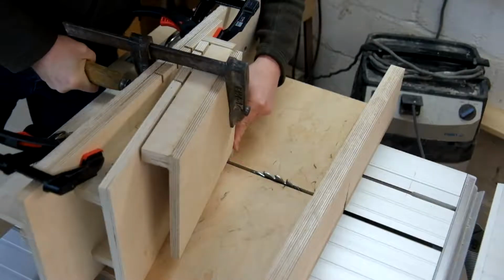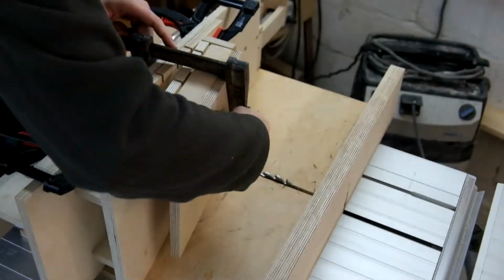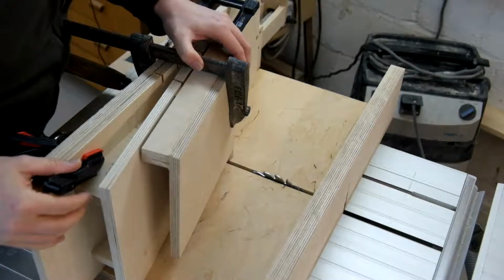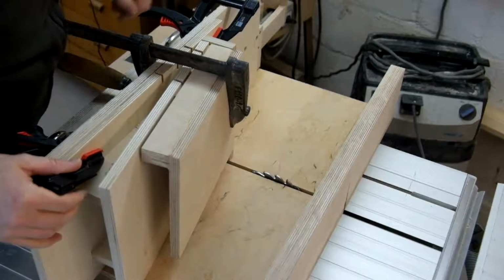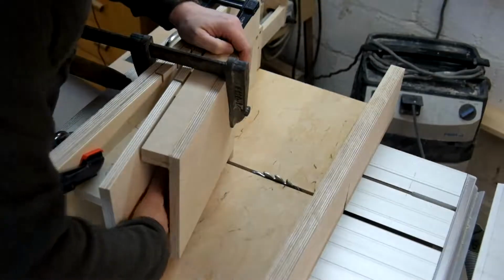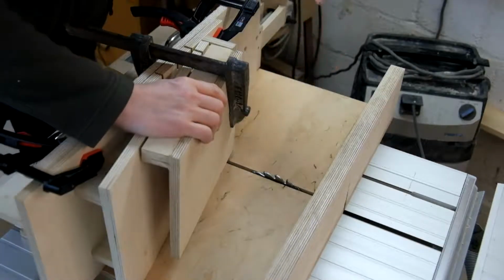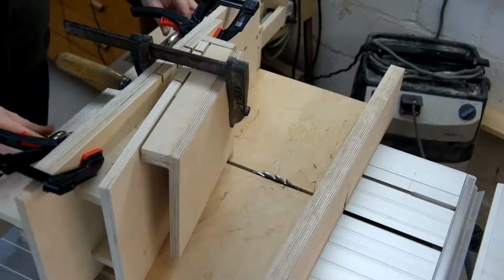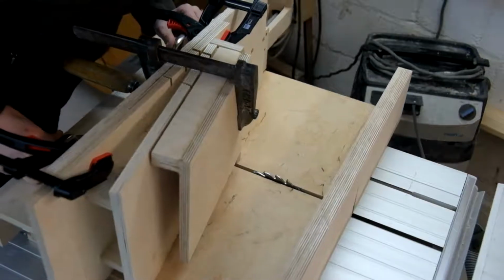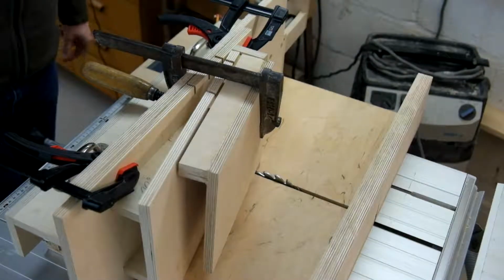Exactly, works in this case. And I can take this simple clamp also because it cannot fall down into the saw blade. So cross check once again, that should be fine. And what is missing now is to enter all the data into the box joint jig.